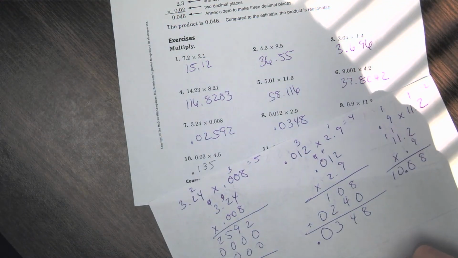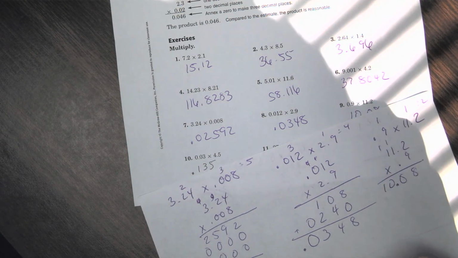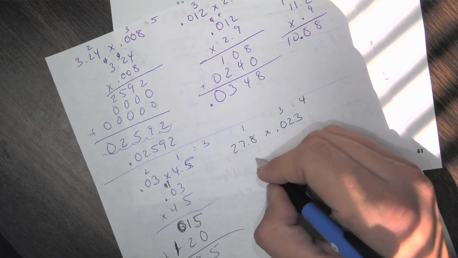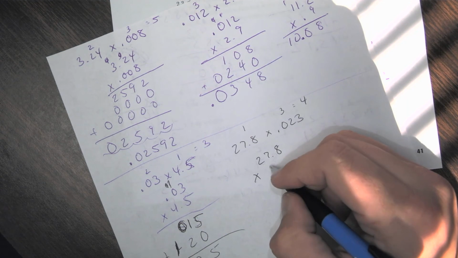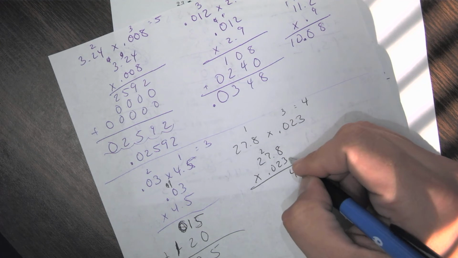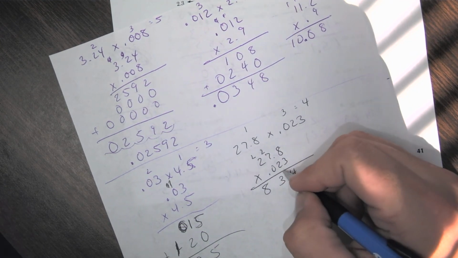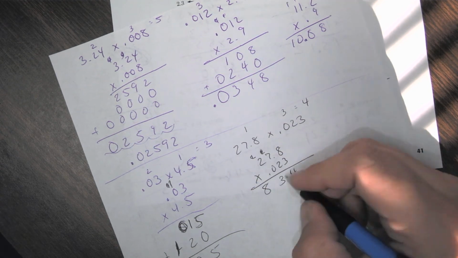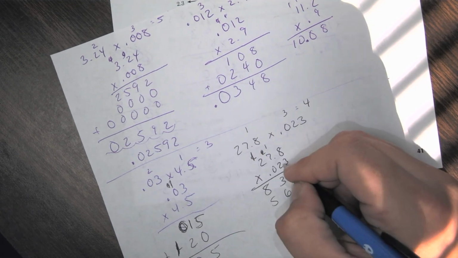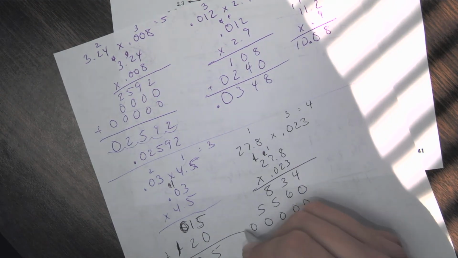And 11, 27 and 8 tenths times 23 thousandths. So that would be 1, that's 3, so 4 total. We're going to have to move 4 total. They're both the same amount, so I'm just going to put the 27 on top. Okay, 3 times 8, 24. 21, 23, 6, 8. Okay, drop down. 2 times 8 is 16. 14, 15. 4, 5. Another level, 0, 0, 0.